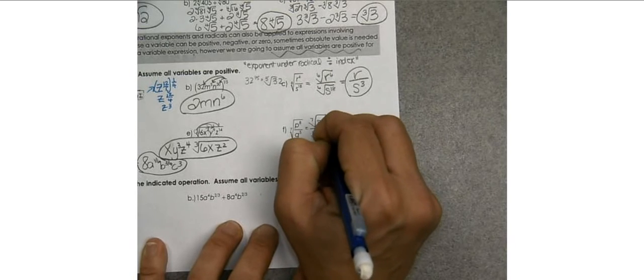So let's talk about 6F. I can rewrite this as the 7th root of p to the 8th over the 7th root of q to the 5th. I can use that rule we talked about. 7 goes into 8 once, so I have p to the 1st on the outside. But there's 1 left over, so I have p on the inside. But here 7 doesn't go into 5, so I'm going to leave that as the 7th root of q to the 5th.